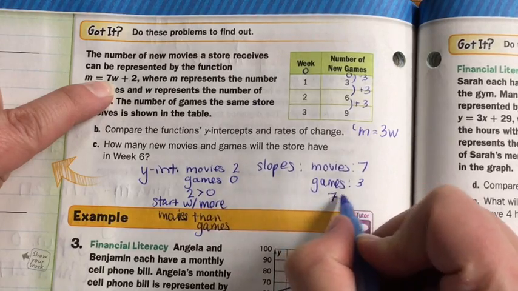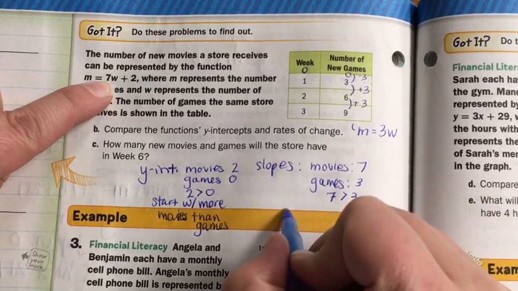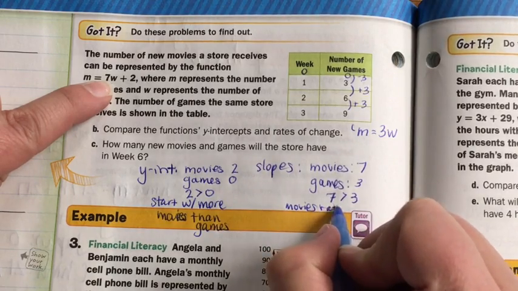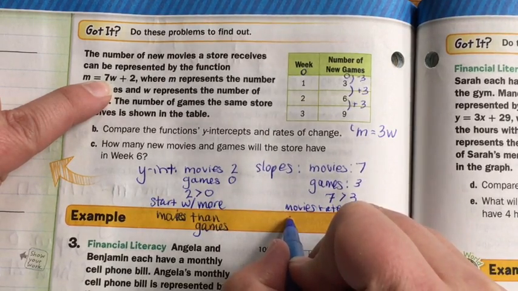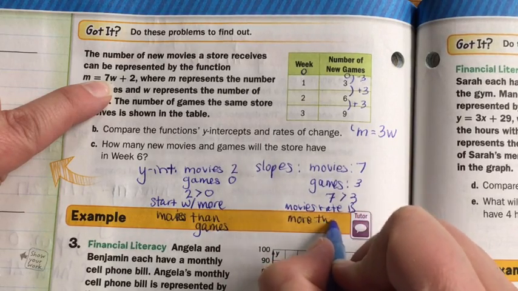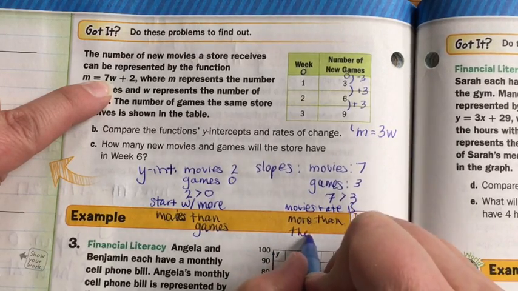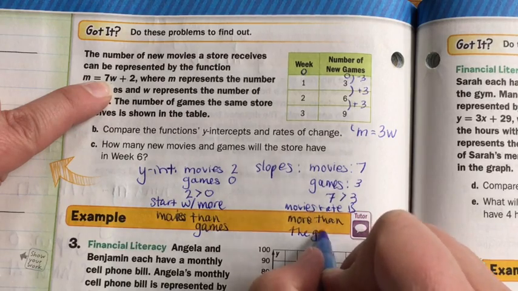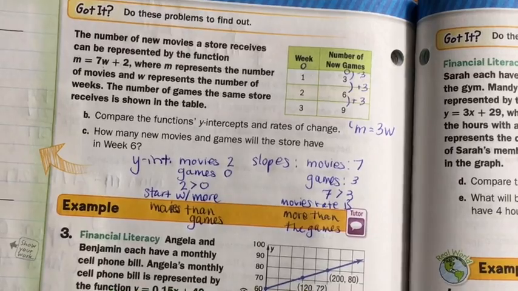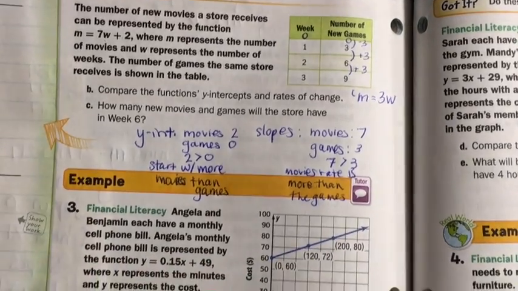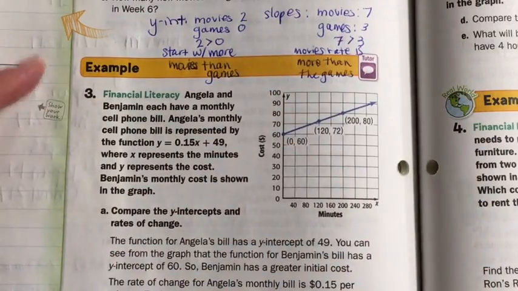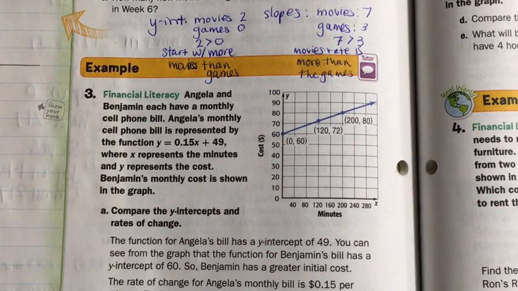And since 7 is greater than 3, the movies rate is greater than the games. Okay, so we're basically doing the same thing over and over again. If you need to get that down, pause it. I'll leave it at the top.